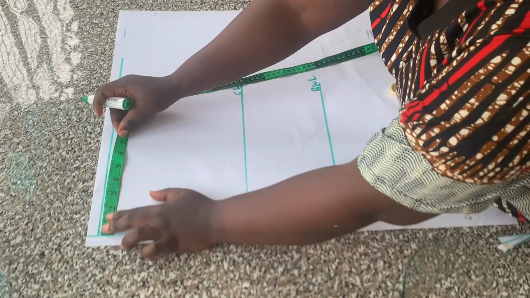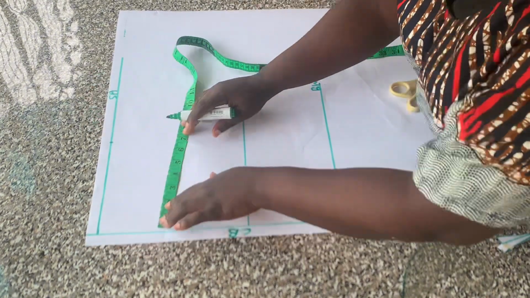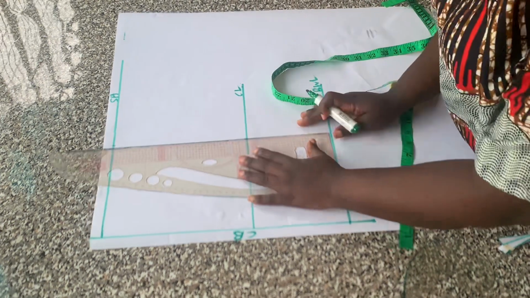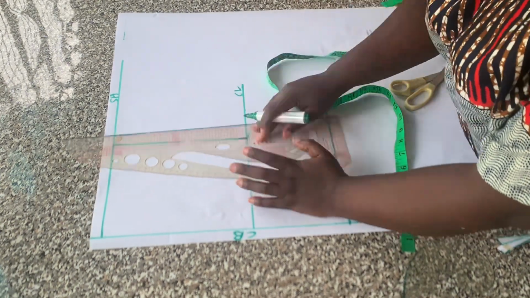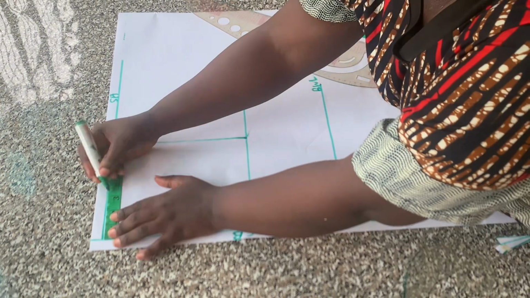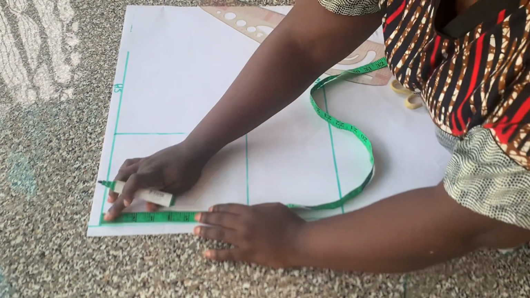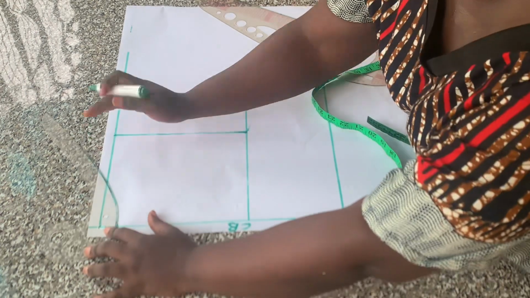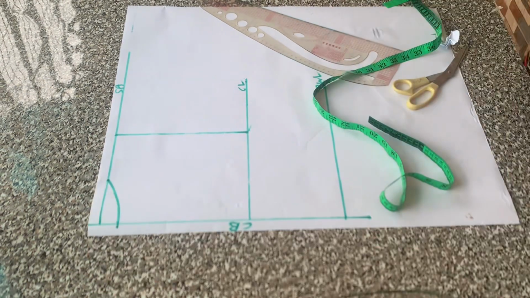I placed half of the shoulder measurements on the shoulder line and on the chest line. Then I connected that into a straight line. Then I placed the neck width, which is 3 inches, and the back neck depth is 1 inch. Then I connected that with my curve.